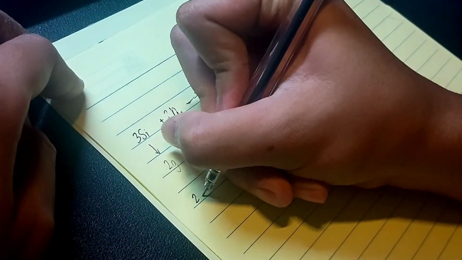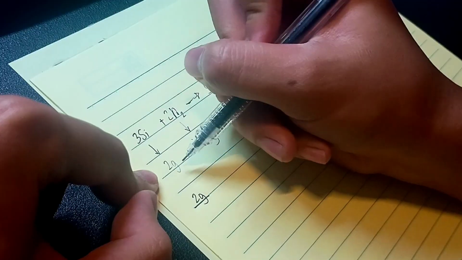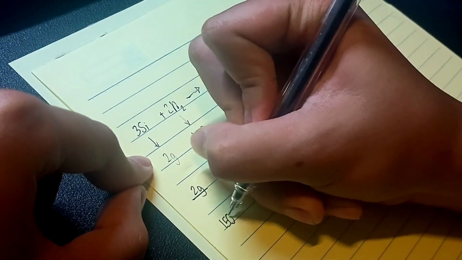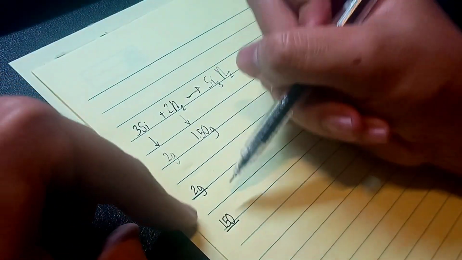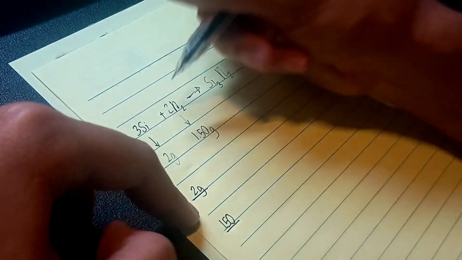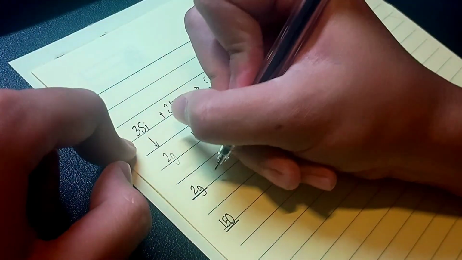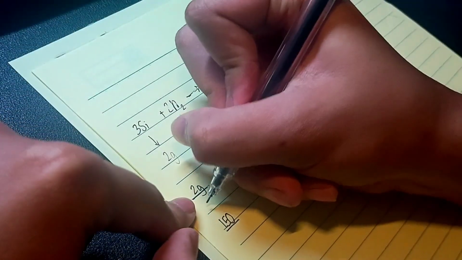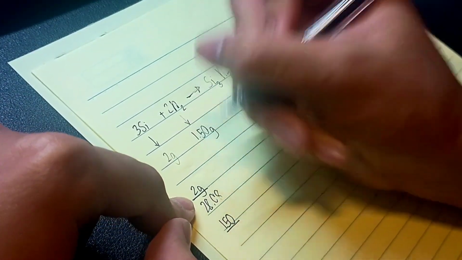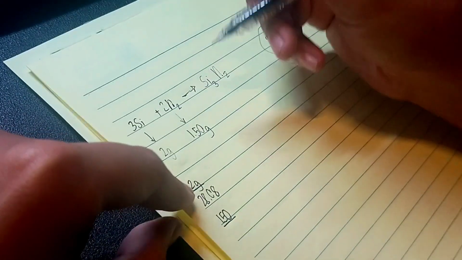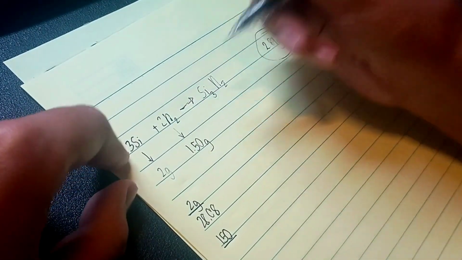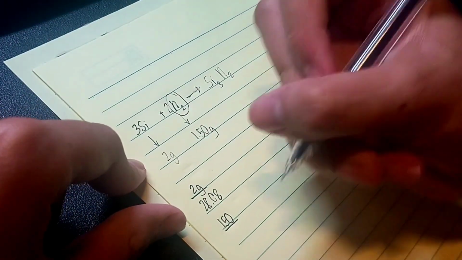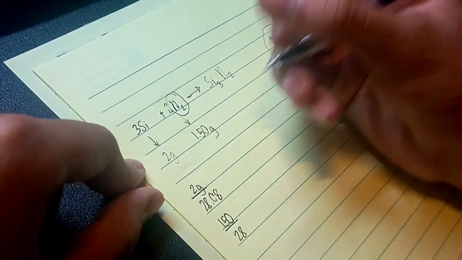You just take one of the variables, and then on the bottom, you write down the molar mass of each element. For example, the molar mass of silicon is 28.08, and the molar mass of nitrogen is 14. However, what you need to pay attention to is that it's referring to N2. So it's 14 times 2, which is 28.